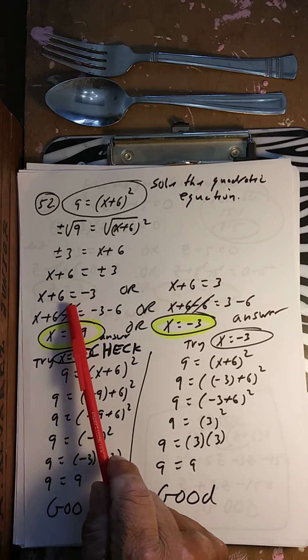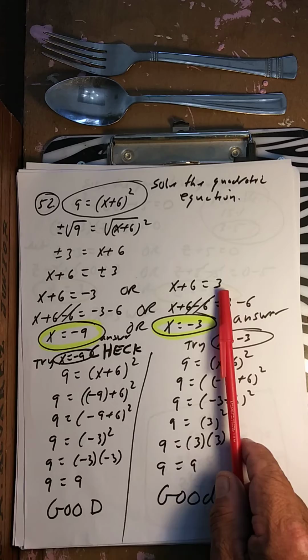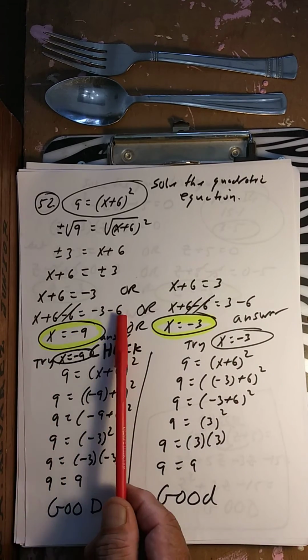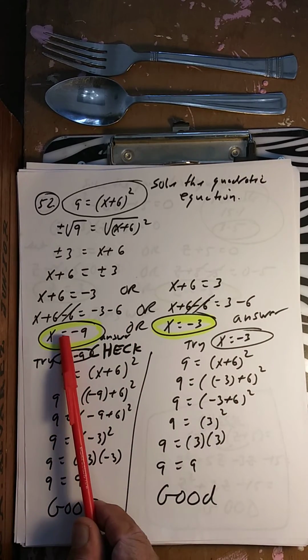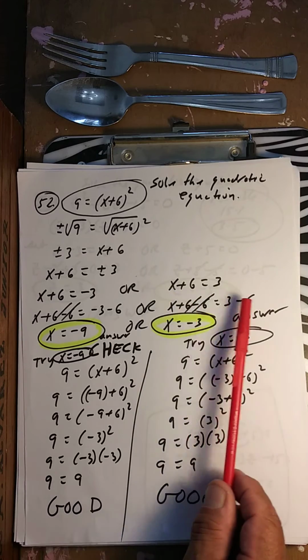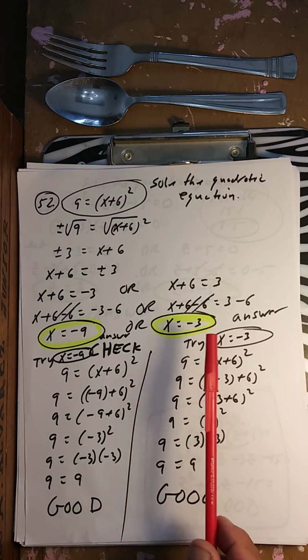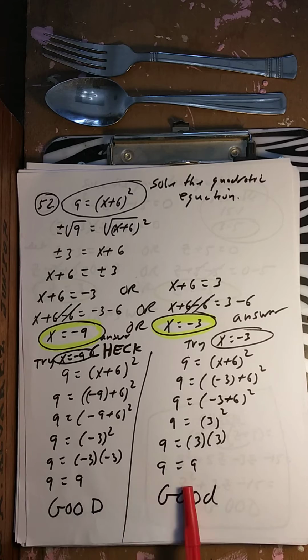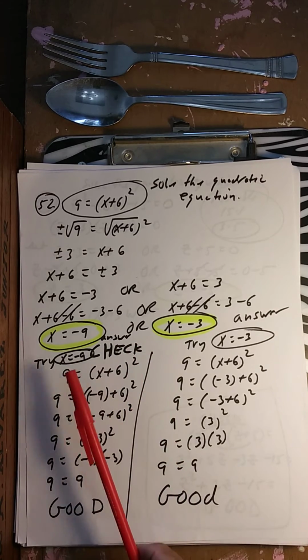Now, x plus 6 is negative 3, or x plus 6 equals 3. Work this out first. So minus 6, minus 6, so x is negative 9, maybe. And over here, minus 6, minus 6, so x is negative 3, maybe. How do you know they work? Check, check, check. Put the number back in the original problem.